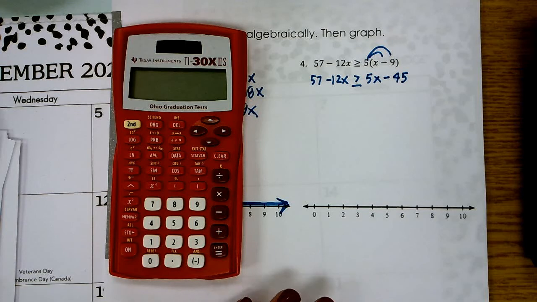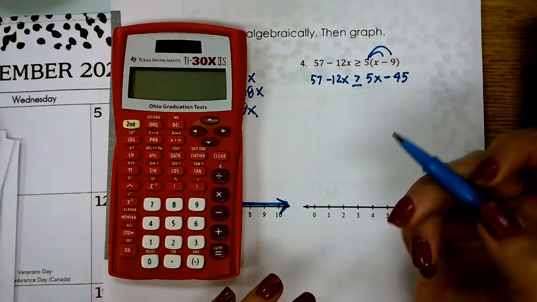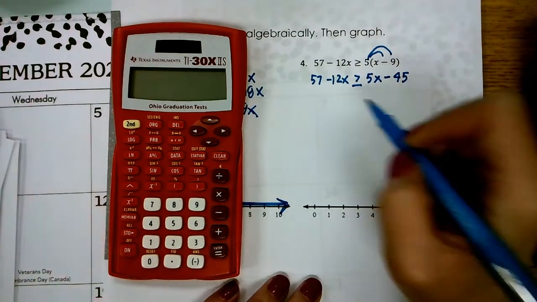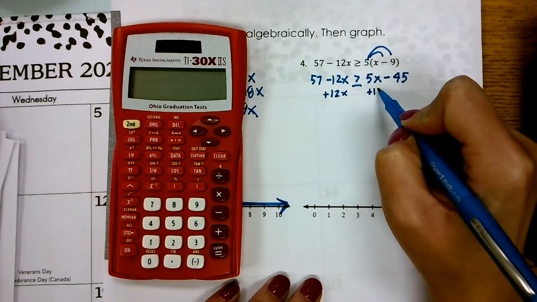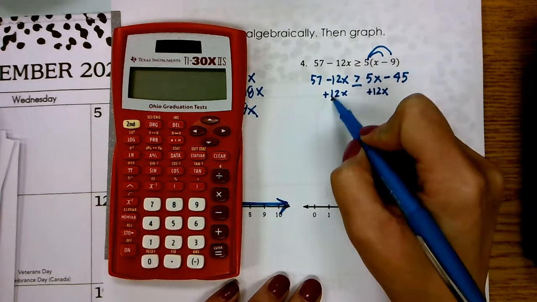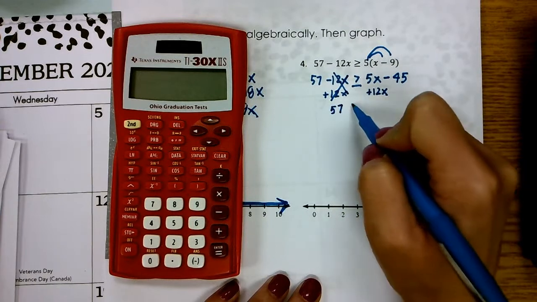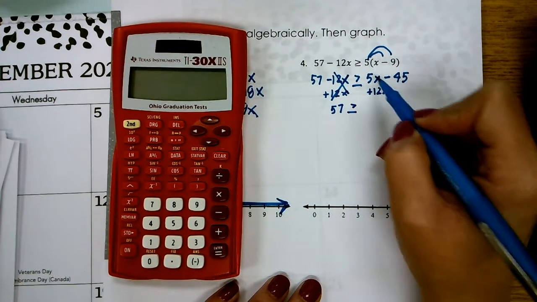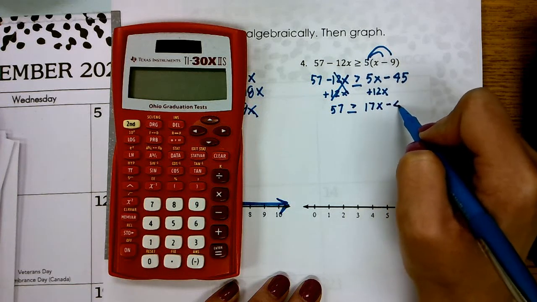After we have distributed, we need to get all of our x's on one side of the inequality symbol by themselves. So I'm going to take this minus 12x to avoid having to work with negatives here as much as I possibly can, and I'm going to add it to both sides. So add 12x to both sides of the inequality symbol. Here, these 12x's cancel out, and we have 57 is greater than or equal to 5x plus 12x is 17x minus 45.